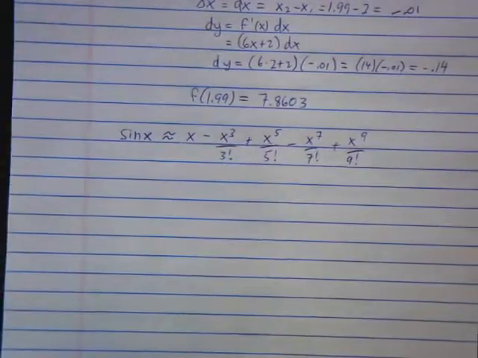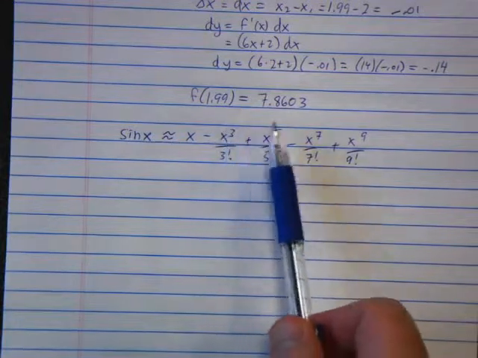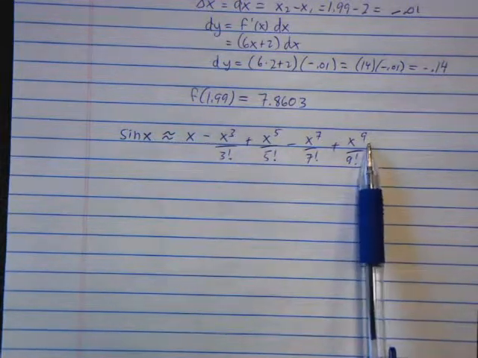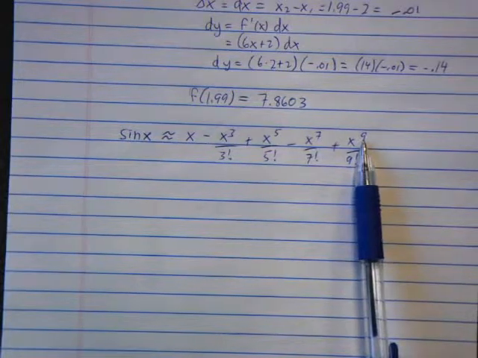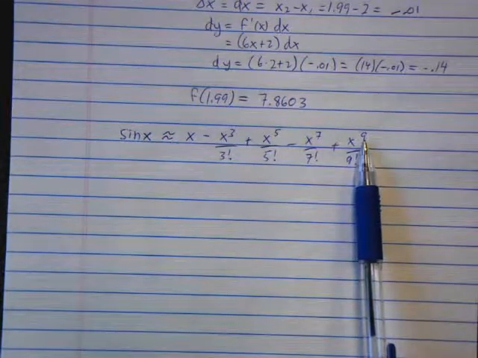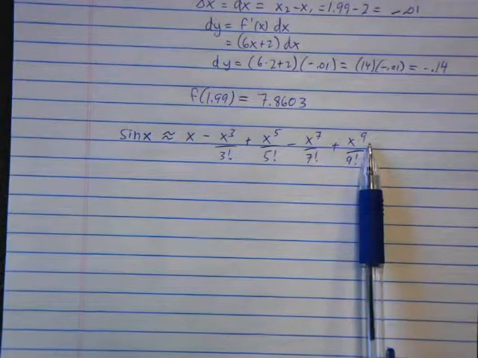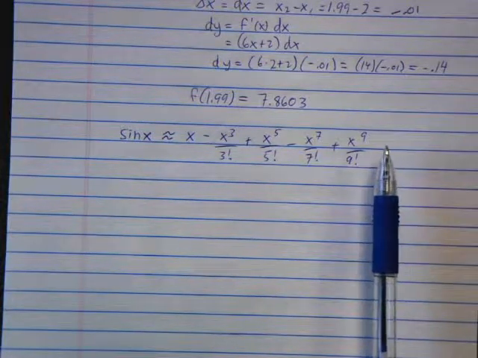You can keep going as long as you want. Sine has all these odd powers divided by these odd factorials. This would be called the 9th order approximation, and to get it, I would have to use the 9th derivative. So something to look forward to in Calc 2. We'll be doing 9th derivatives. Good times, huh?